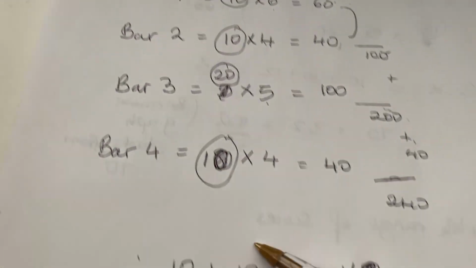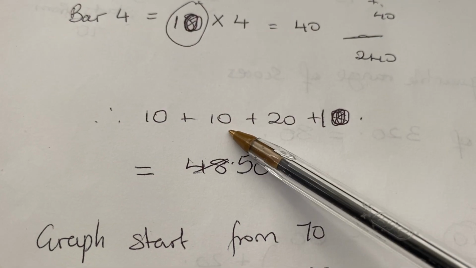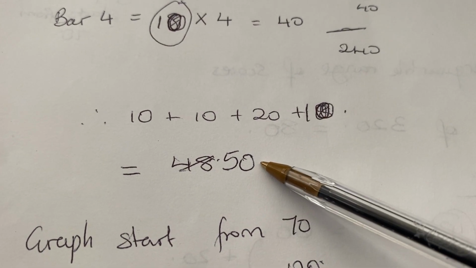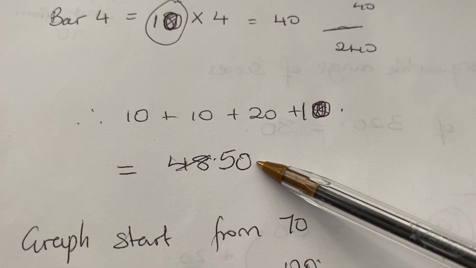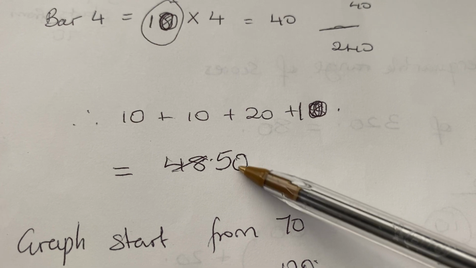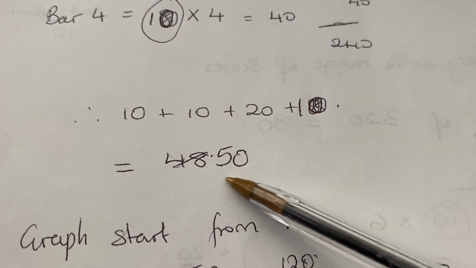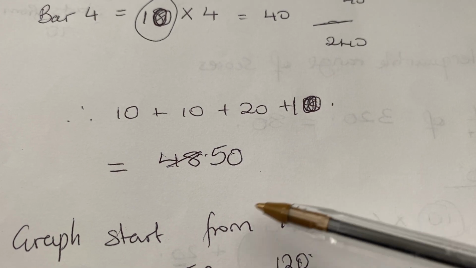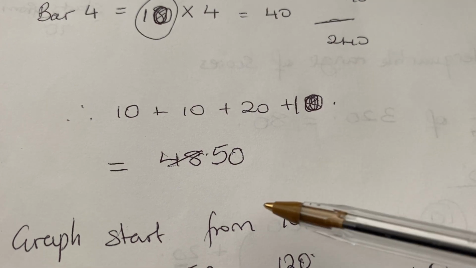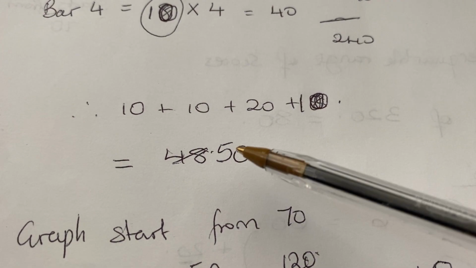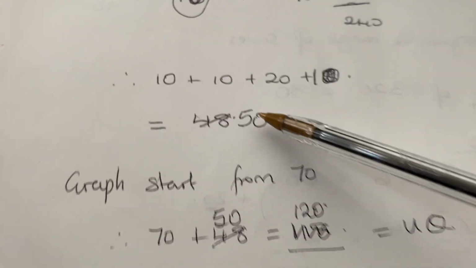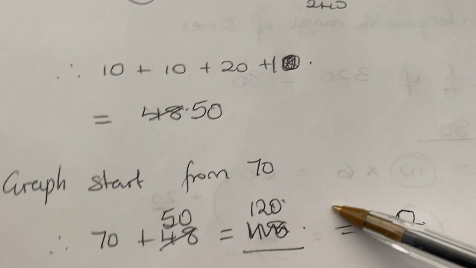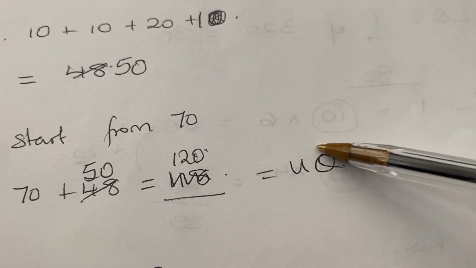So if you add all that, you are going to get 10, add 10, add 20, add 20, which will give you 50. But your graph again starts from 70, not 0. If you forget and leave the answer as 50, it's not right, because the scores start from 70. So your upper quartile cannot be 50. So you add 50 to 70, which will give you 120.